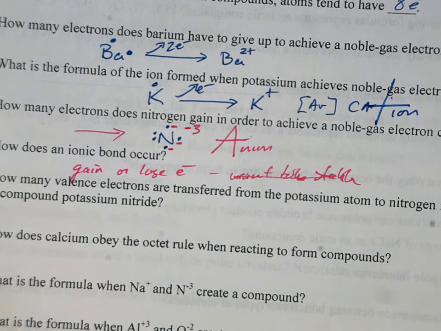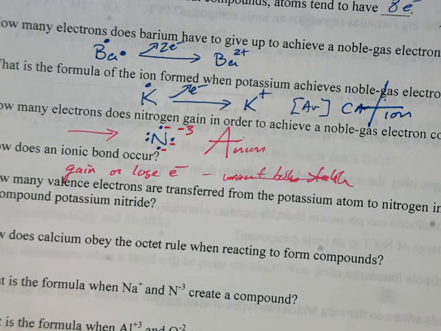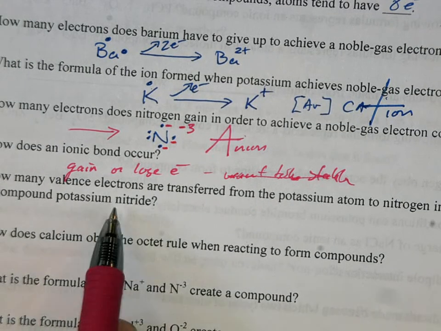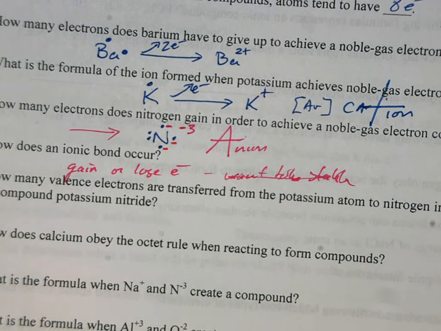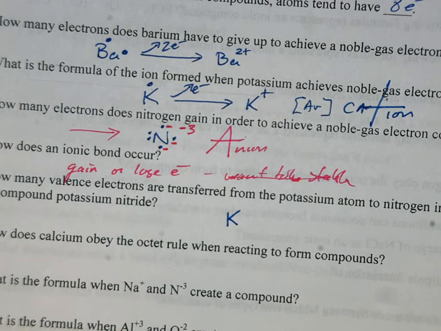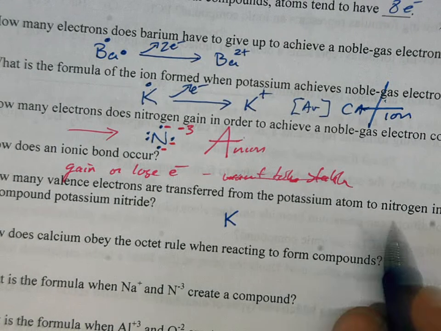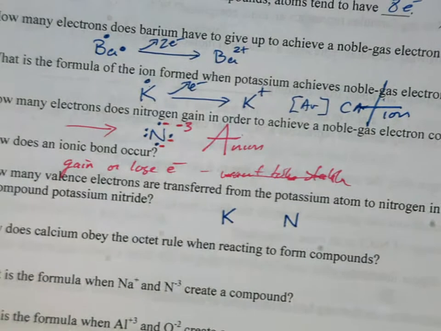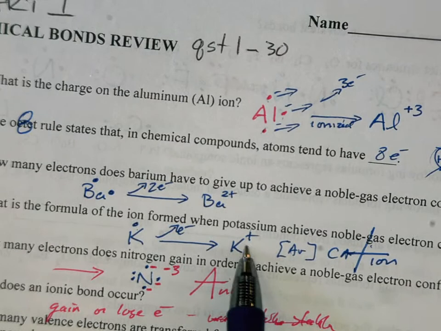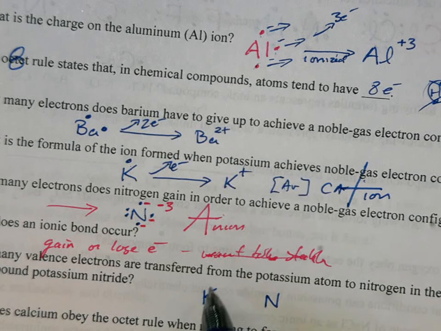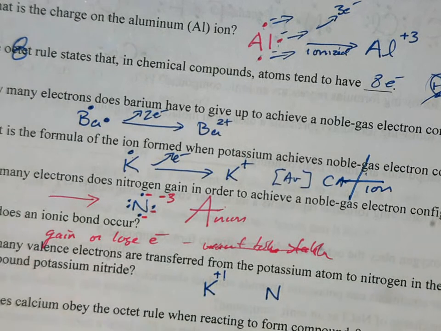Number 7: how many valence electrons are transferred from the potassium atom to nitrogen in the formation of the compound potassium nitride? So now this is where we're going to put potassium here. This is just elemental potassium as it'd be on the periodic table. And nitrogen, we'll just put nitrogen right over there. But from our previous problems, we know that potassium, when it ionizes, when it becomes stable, it's going to have a +1 charge.